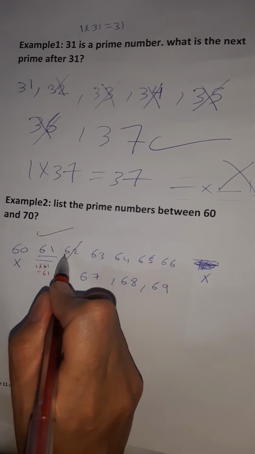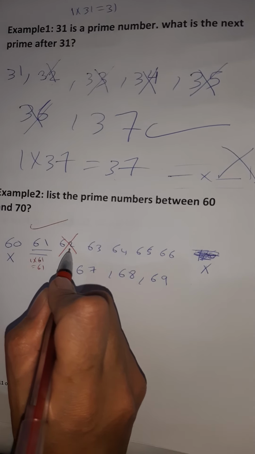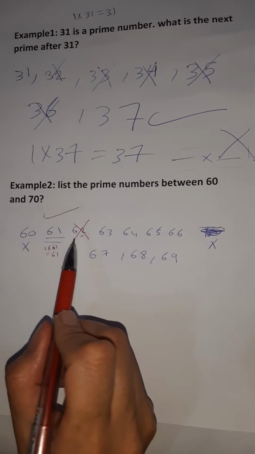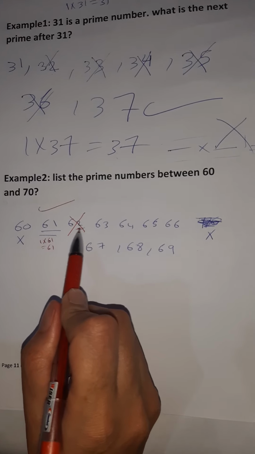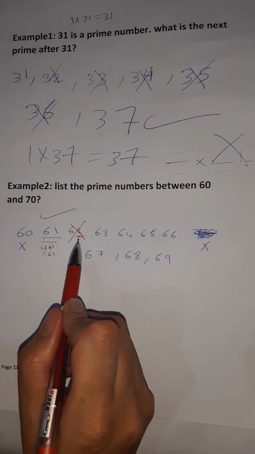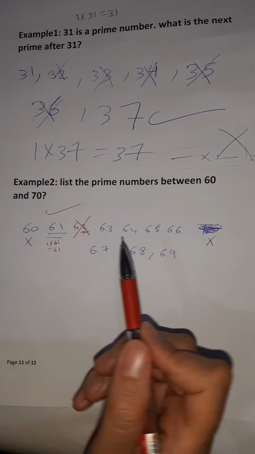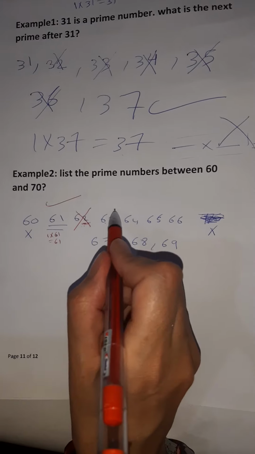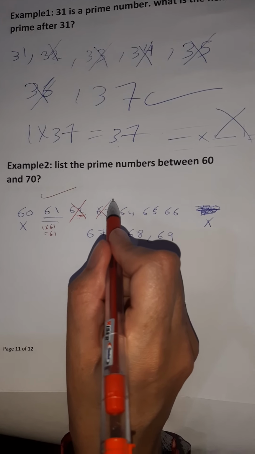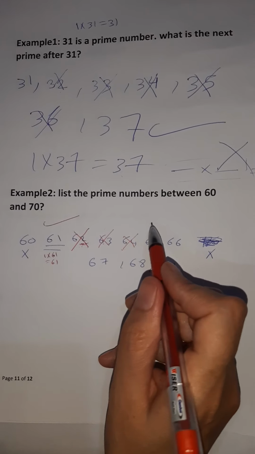62 is not a prime number, since 62 has 2 as its ones digit, so 62 is divisible by 2. Also 31 times 2 is 62, so it's not a prime. 63 is not a prime, since 7 times 9 is 63. 64 is not a prime number, 8 times 8.